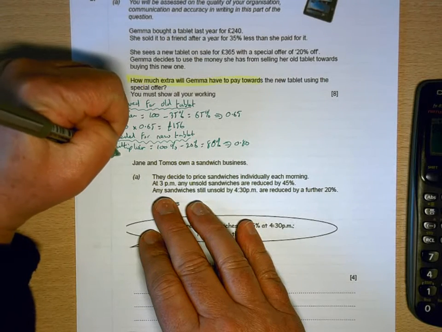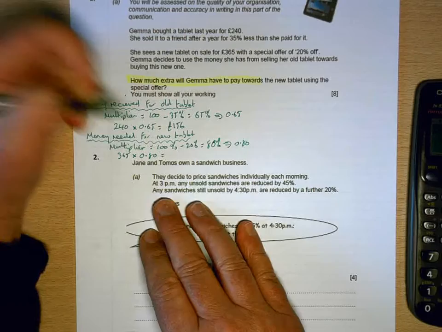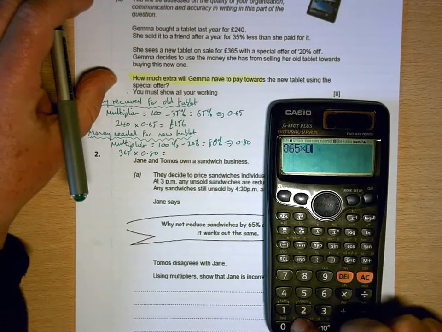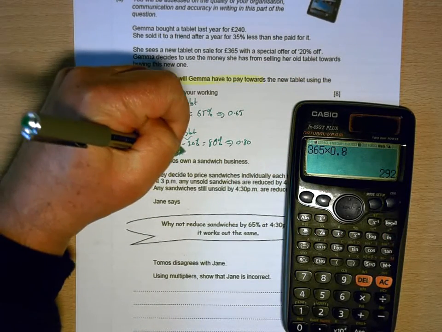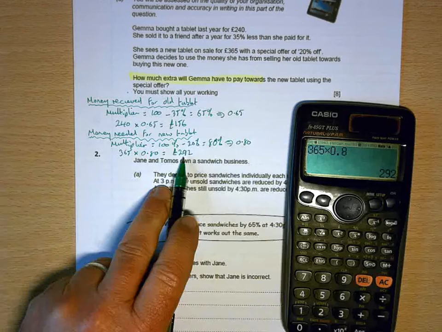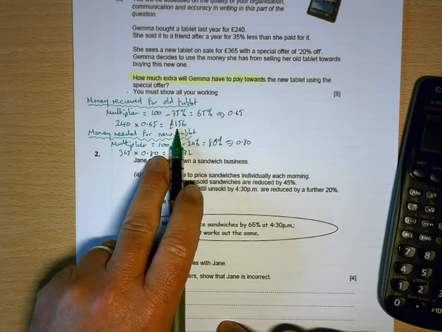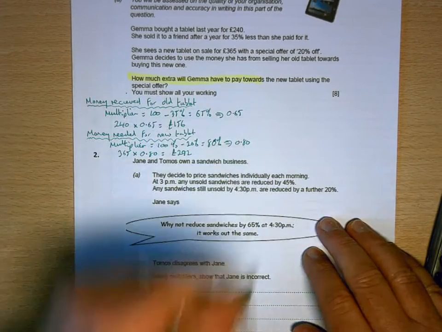So £365 times 0.8 is 292. So the new tablet's going to cost her £292. She's got 156 from selling her old one. So how much extra will she have to pay?